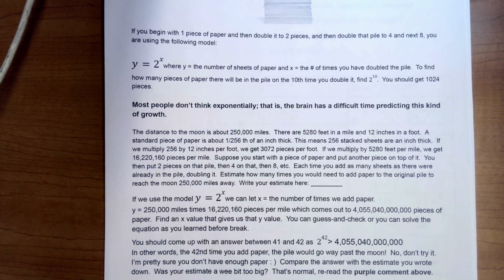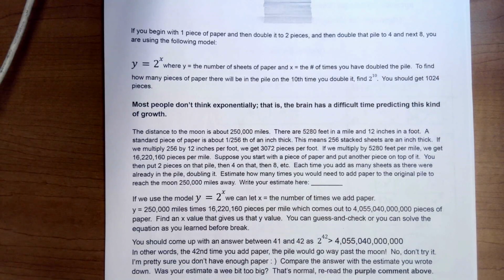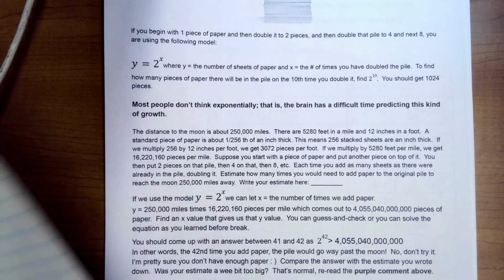All right. So we could do this either with the inches that I found out before or with the miles that we talked about here.